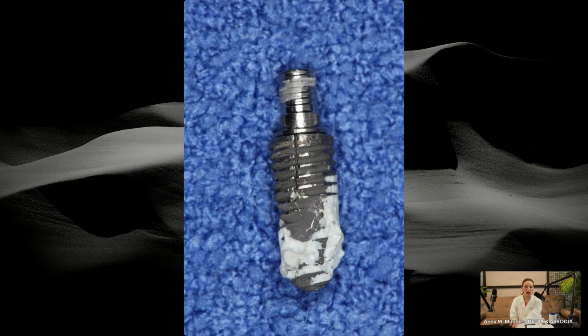I want to note that there was also bone loss all the way around it, about this area. So we had lost bone around in a circular way and then on the front. There was only a little bit of bone holding the implant, but the problem is that the implant was fractured. If the implant is cracked, it cannot be fixed. It has to be taken out.